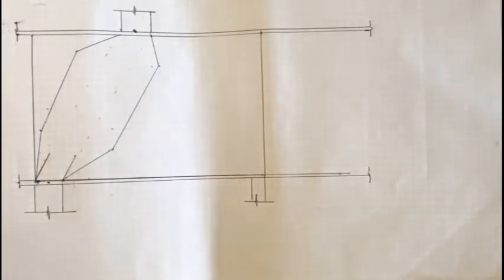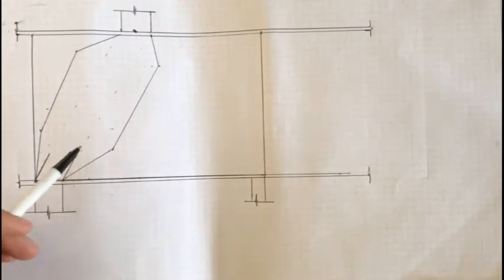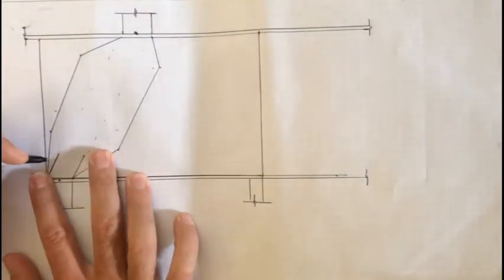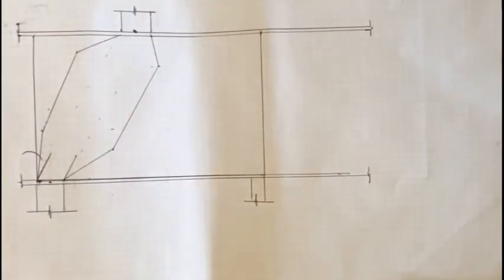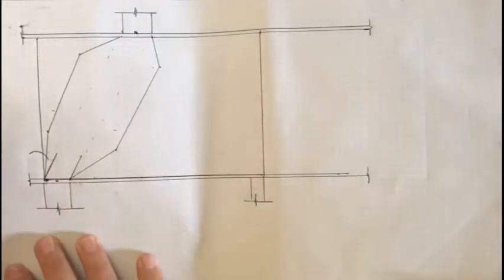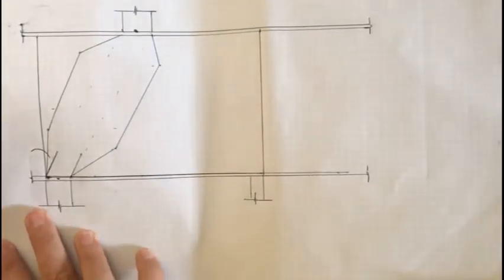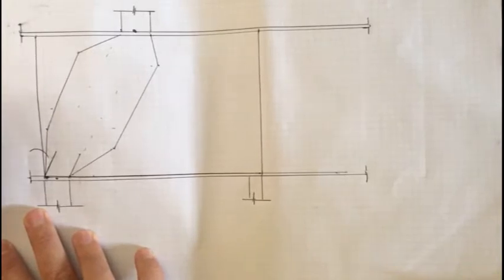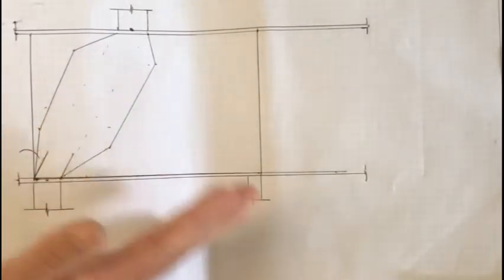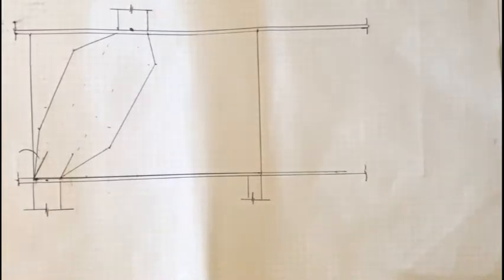So what we have here is a compression and tensile node. And we have the angle here, angle alpha. So this angle here is tan alpha equals 1 on 2 for serviceability and equals 1 on 5 for strength. So that'll change the axes of the bottle-shaped strut.